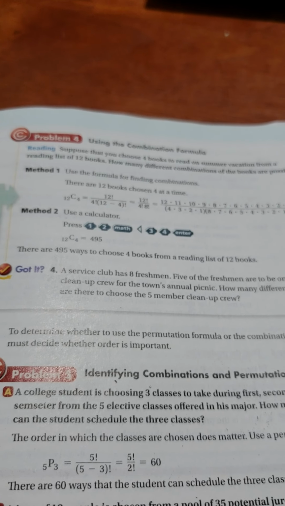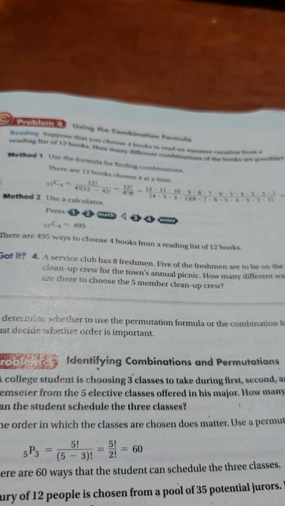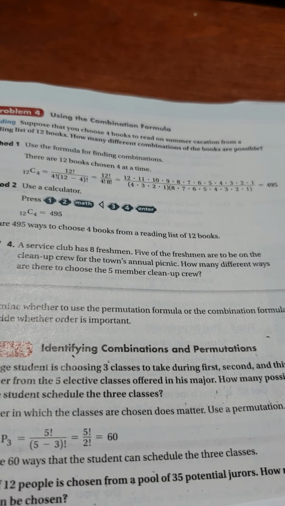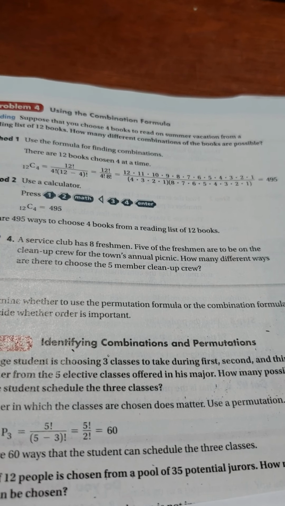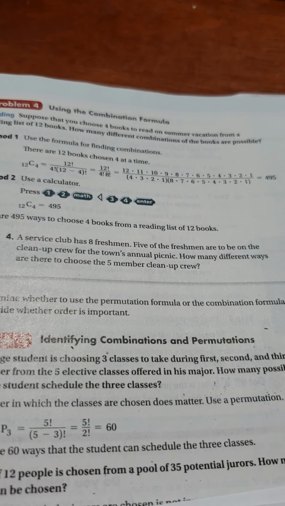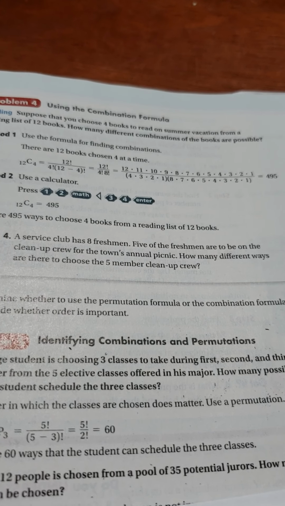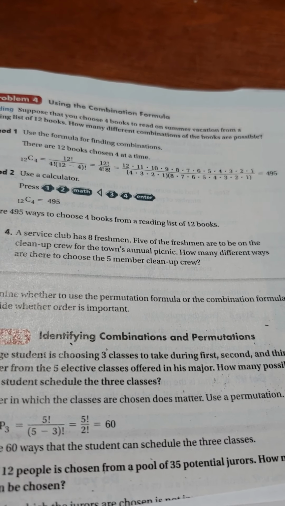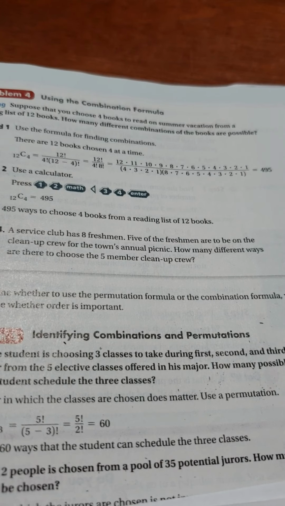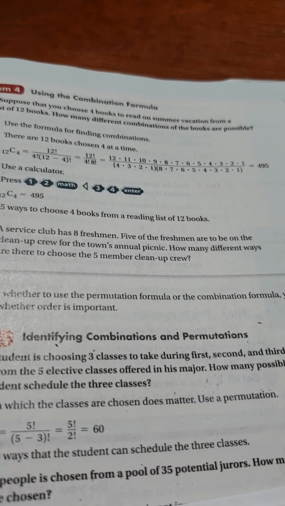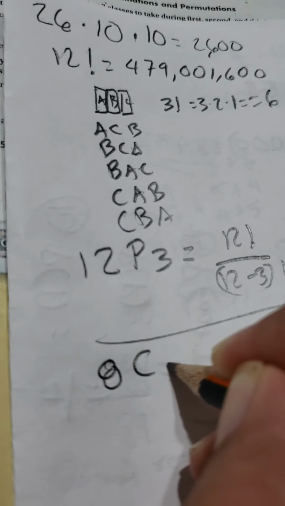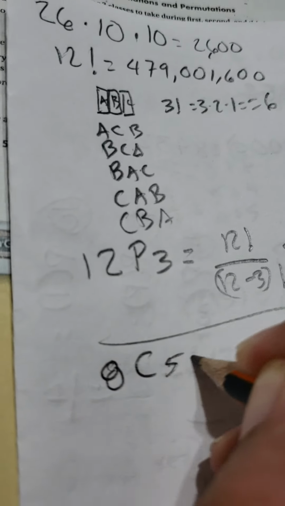example number 4. It says, a service class has 8 freshmen. 5 of the freshmen are to be on a cleanup crew for the town's annual picnic. How many different ways are there to choose the 5-member cleanup crew? Now, the order doesn't matter here because it's not saying which one has to be first, etc. And now this notation will be 8 combination of 5.